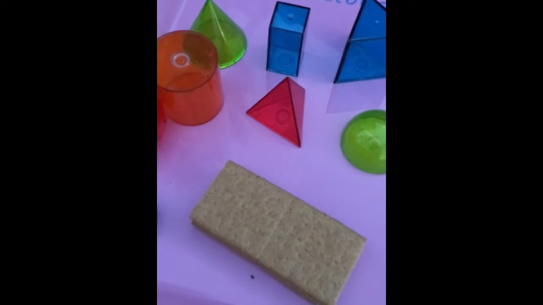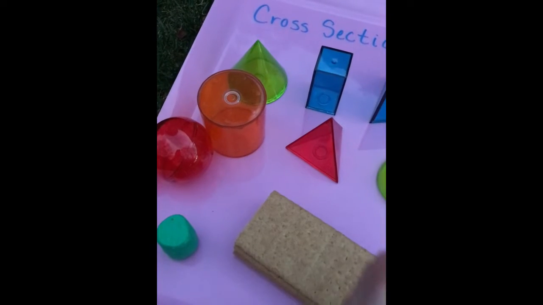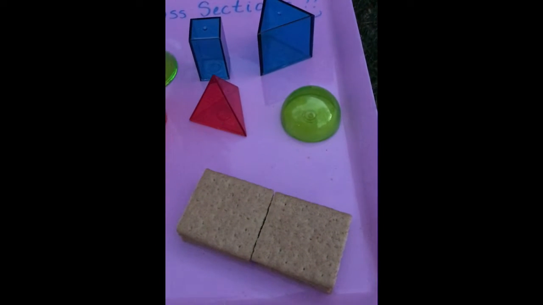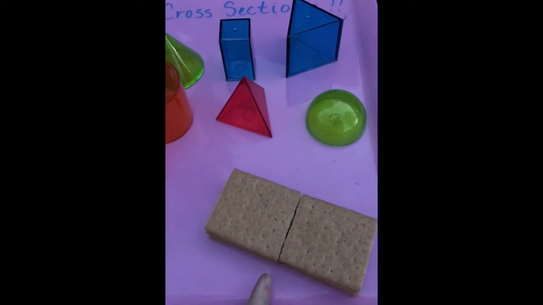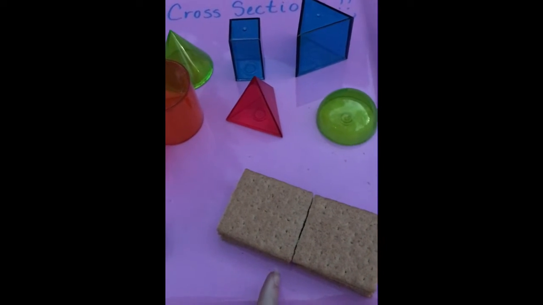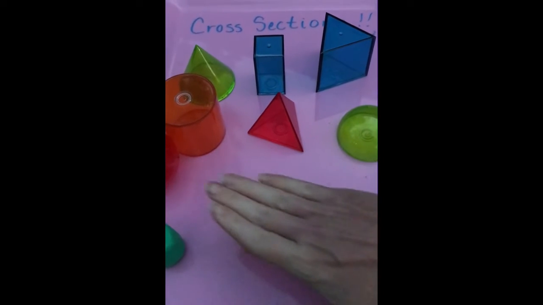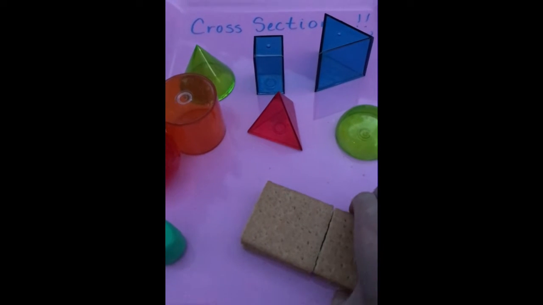All right, and then let's say instead I'm going to slice it right here, okay? So, ooh, look at that. All right, so I sliced it here, and this is parallel to this base. Not this top face, but the bases on either side, okay?